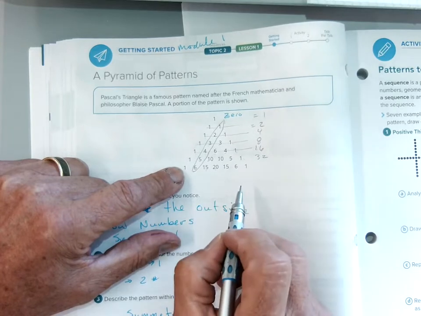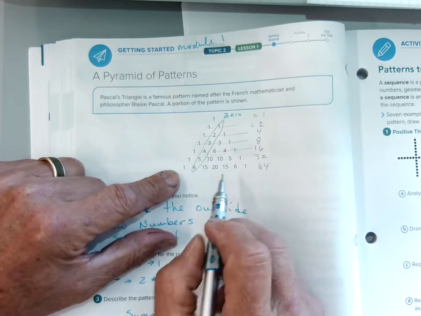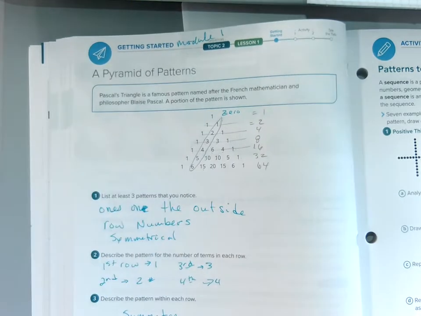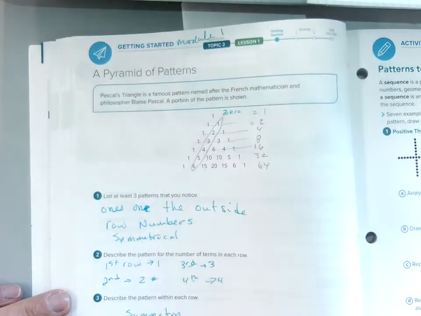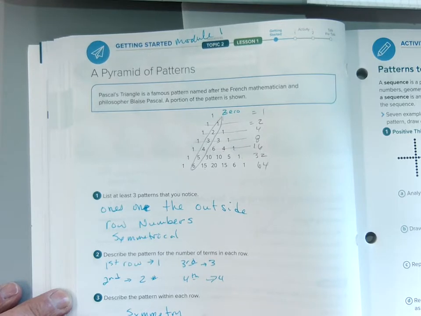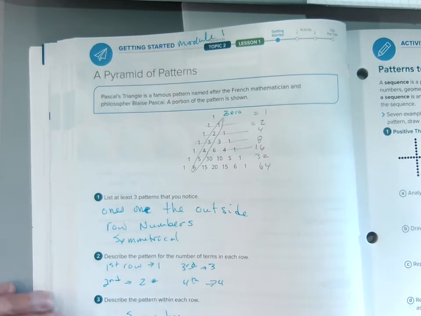Do you guys see a pattern? I bet that adds to 64. What do you think? I bet that does. Get a calculator, but you can add that up to 64. I'm sure it does. So then this is what they add up to: 1, 2, 4, 8, 16, 32, and 64. Okay, I definitely see a pattern.